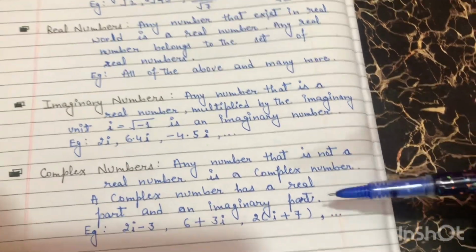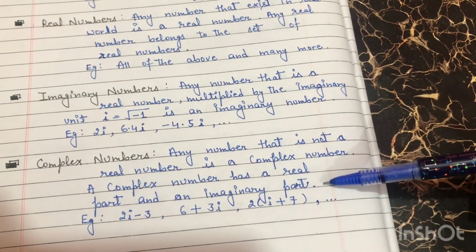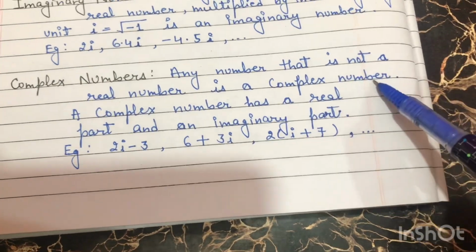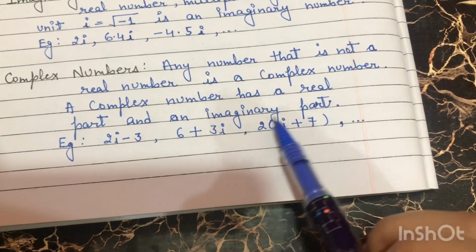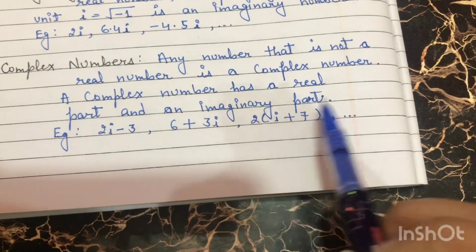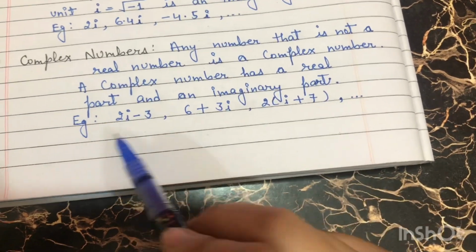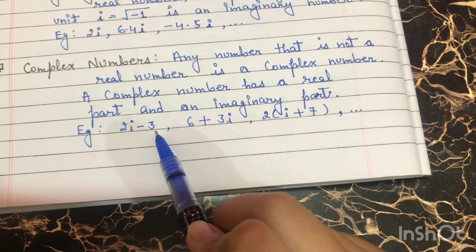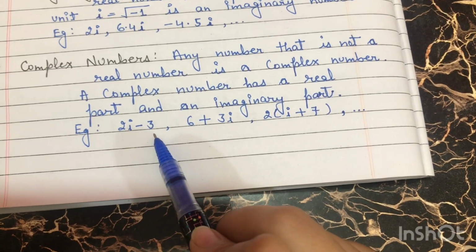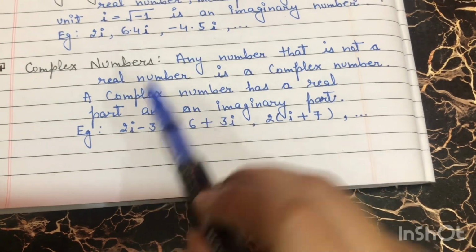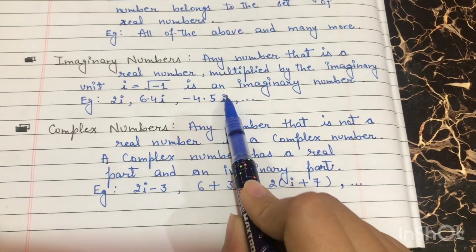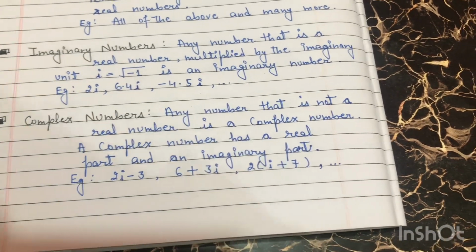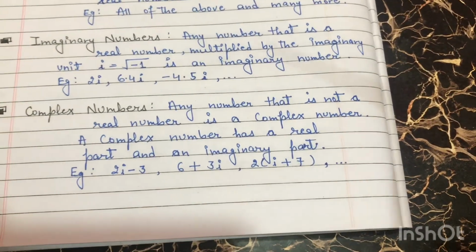Okay, so coming forward to our last, complex numbers. Any number that is not a real number is a complex number. A complex number basically has both the real part and the imaginary part in it. Like this example, 2 iota minus 3. In this, minus 3 is our real part, while 2 iota is the imaginary part which we have discussed just above. So a complex number is a mixture.